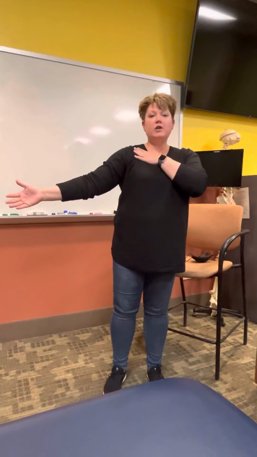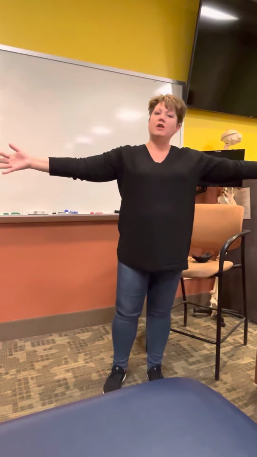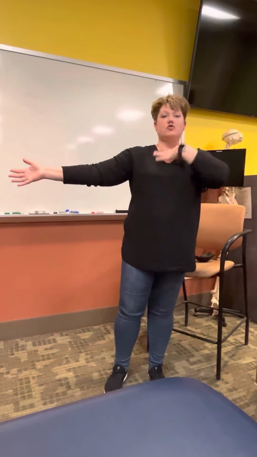Okay, so proximal means closer to my trunk. So my shoulder is the most proximal portion of my arm. Distal means further away, down towards the fingertips, further away from the trunk. So the most distal part of my upper extremity, my arm, would be my fingertips. Okay, so let's use our elbow. Our elbow is distal to the shoulder, it's further away, but the elbow is proximal to the wrist.